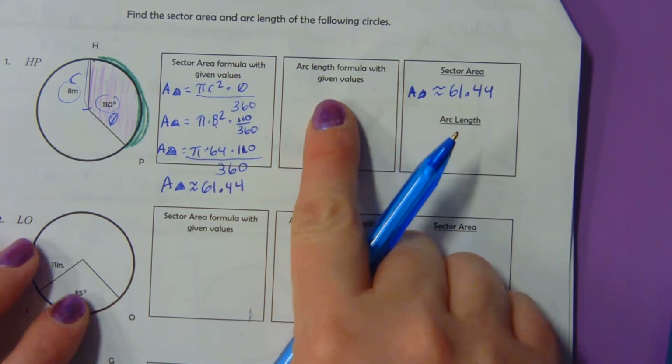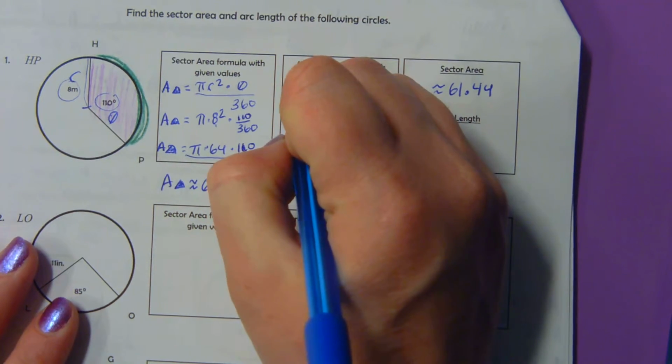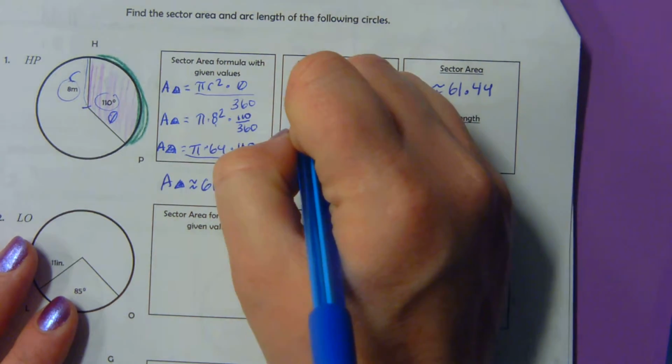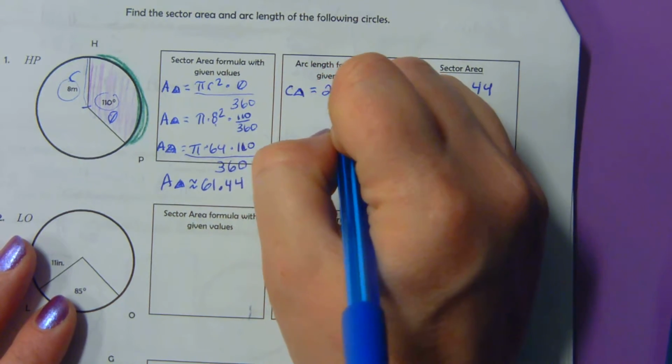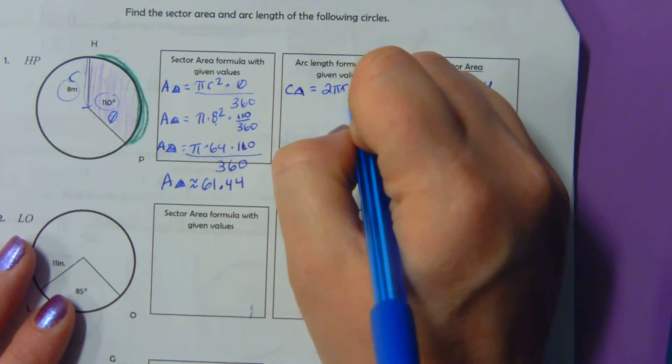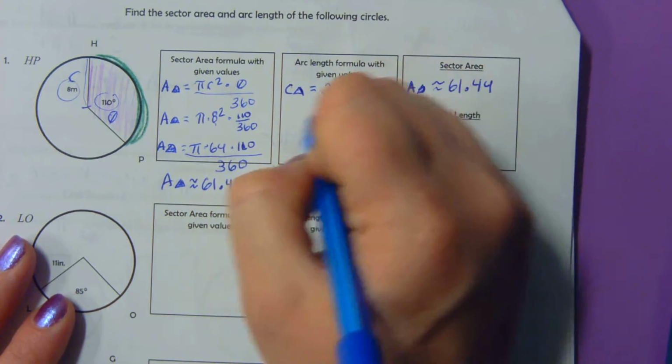And so now I'm going to do the arc length. So it's going to be my circumference of a sector, or actually the arc, equals my 2 pi r, which is my circumference formula, times theta, and then all divided by 360.